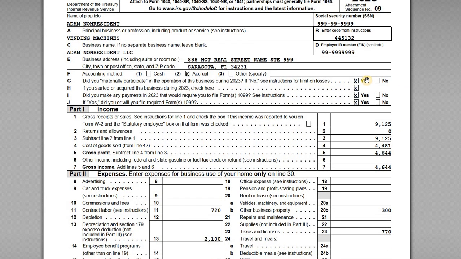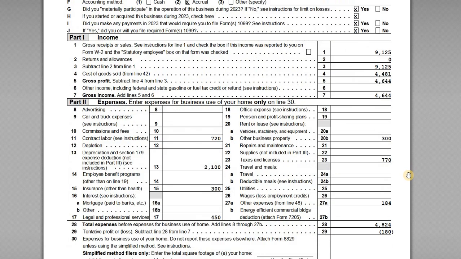Now, question G, Adam did materially participate in the business, right? He's not physically on the ground, but he is running things remotely from Bermuda. He did start the business in 2023, so we've checked that box there. And yes, he did file 1099s because he did pay contractors $600 or more during the period, so he filed the 1099 NEC.